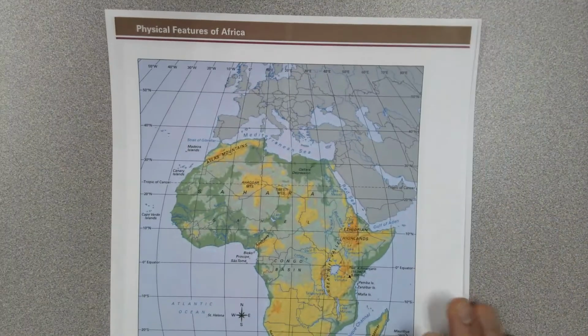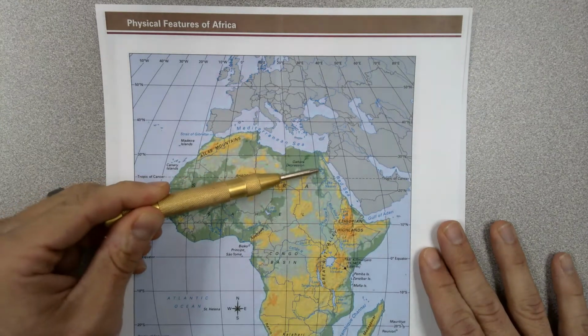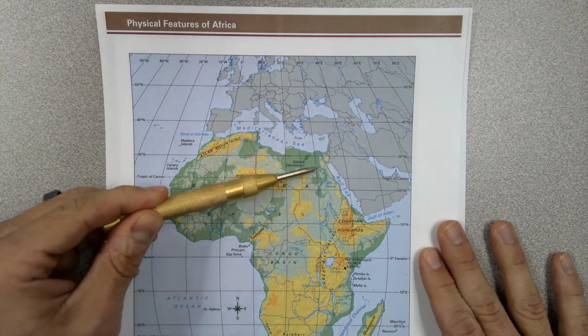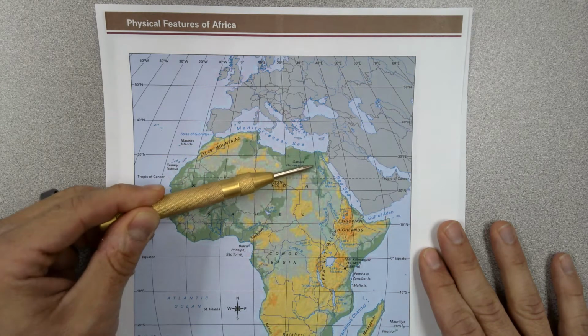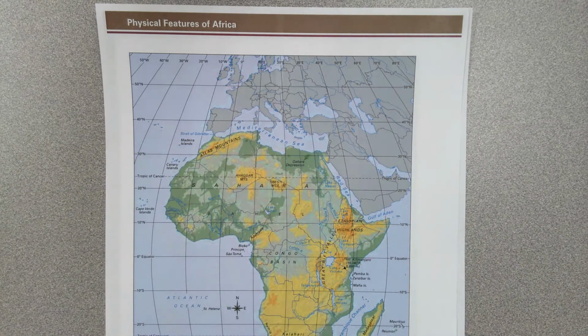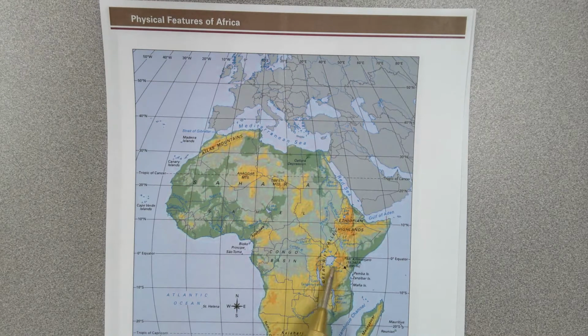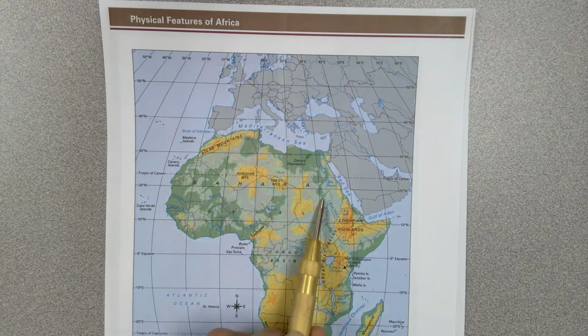Well, if we check our physical features map and look in closely here, it might be kind of hard to see the blue on green, but we check that physical feature, and we see that's actually the Nile River. In fact, the Nile River starts here in Lake Victoria. This might blow your mind. It starts here, and it flows north.